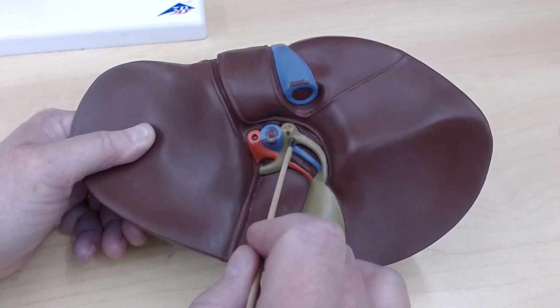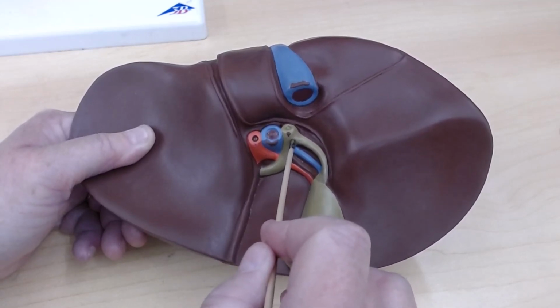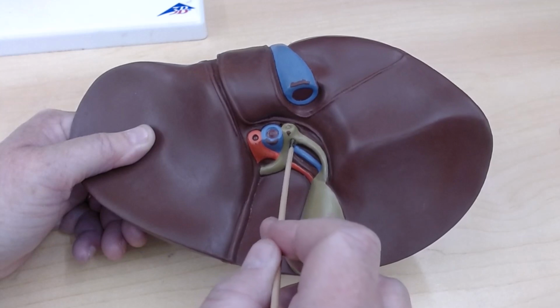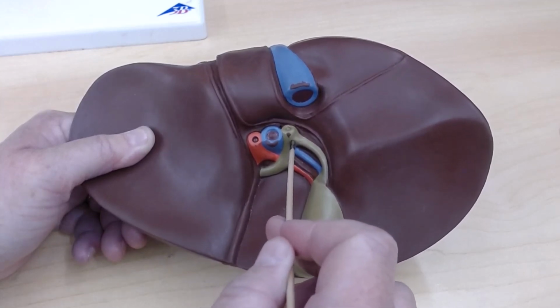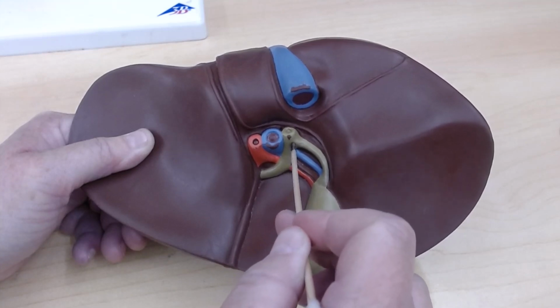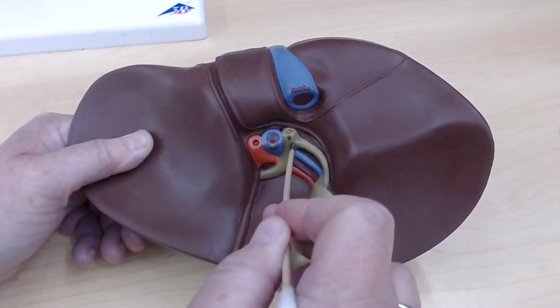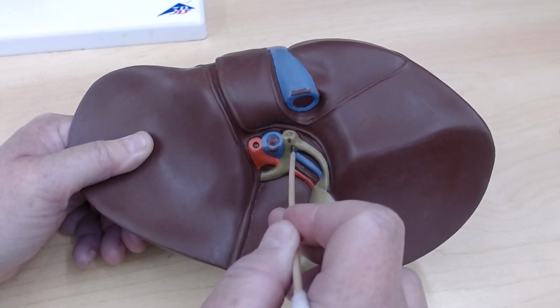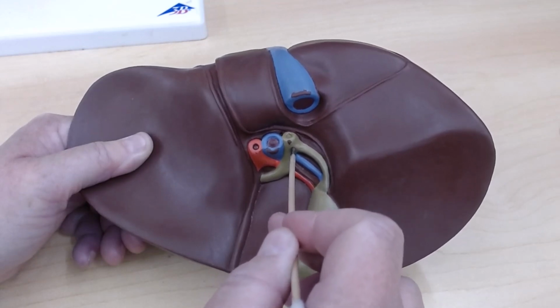Now the common bile duct is going to continue and it's going to go to the pancreas. From there it gets mixed with pancreatic juices, which has tons of enzymes, and then it goes to the duodenum, which is the first part of the small intestine where most of the digestion actually occurs.